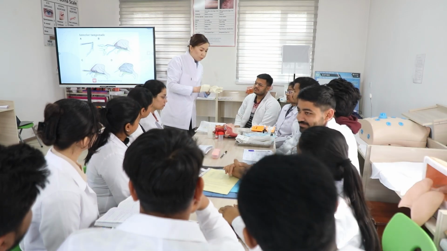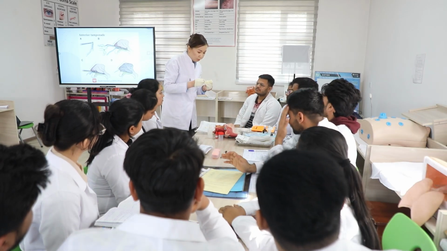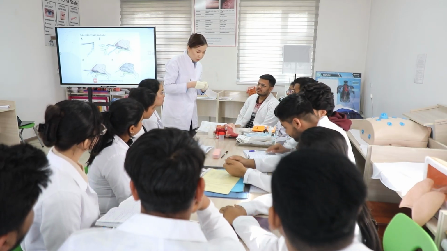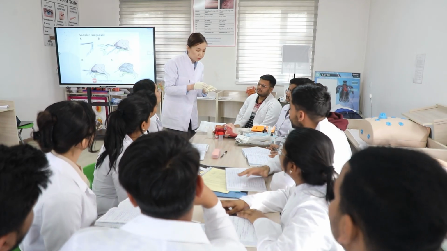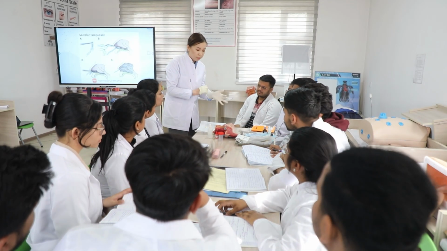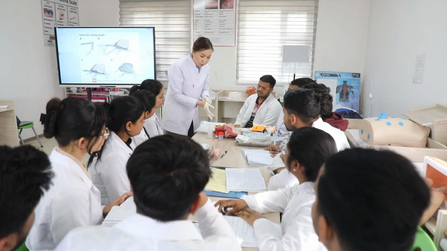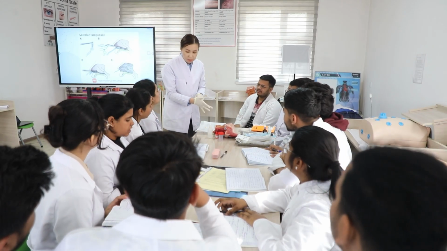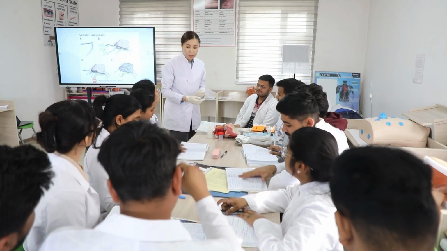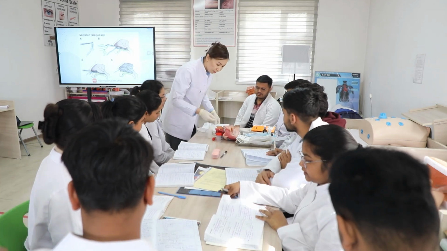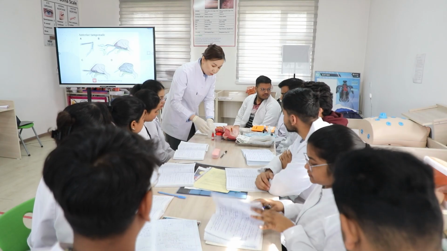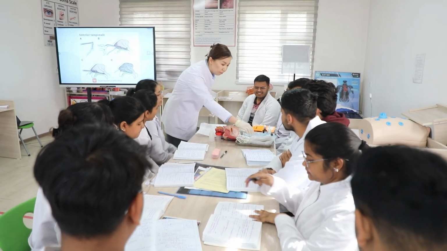One of the main causes of nose bleeding. What kind of etiology or main causes of nose bleeding? Trauma. Okay, we have local and general causes. Local, there is trauma, then infection, or the general disease.